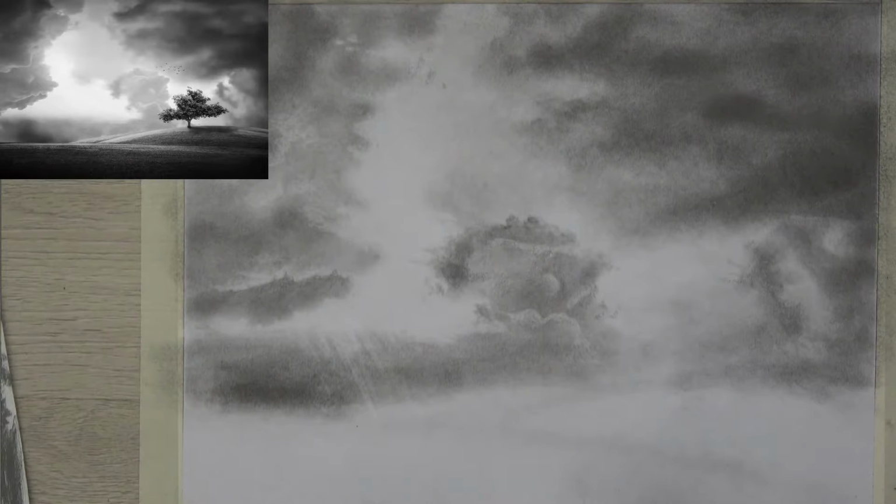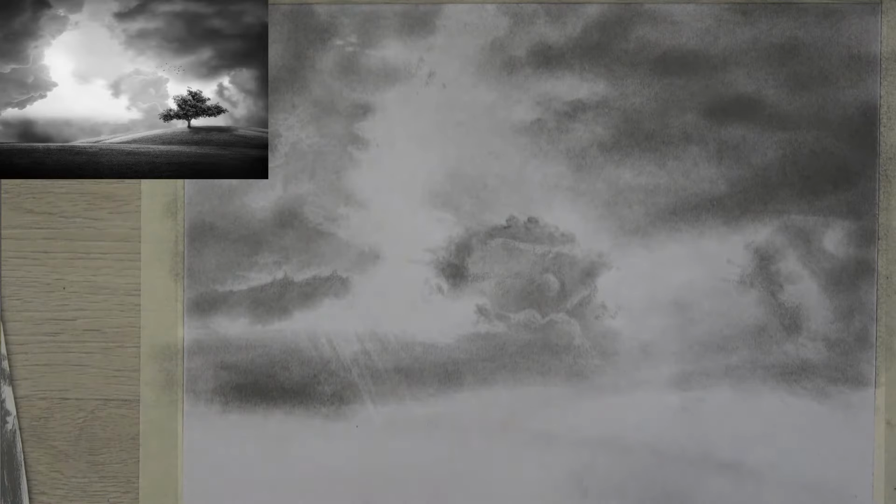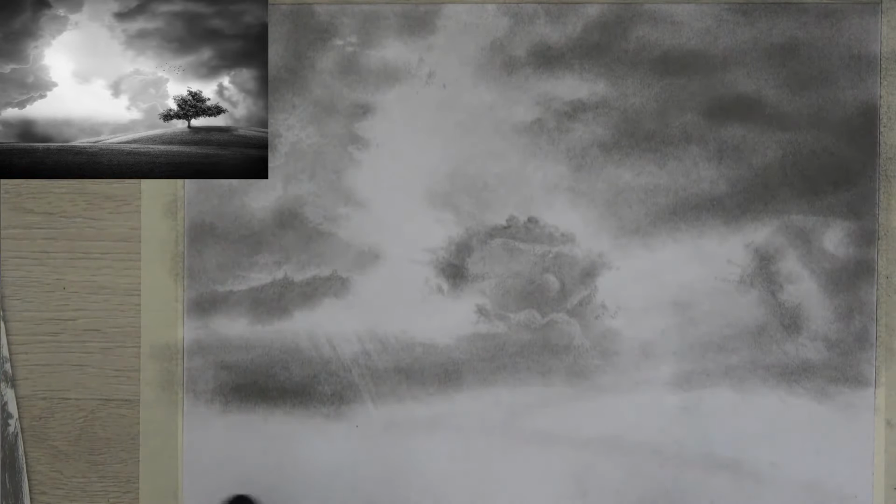Alright, let's see. Let's adjust that to there, because now we can put in this over here, because we're basically done. So I'm going to take my cloth, pop the finger in, and pick up some graphite dust. We'll start here in this bottom corner, because it's darkest over here.